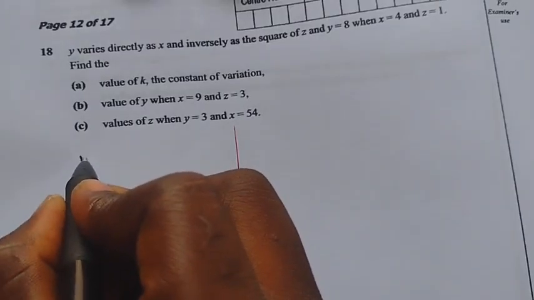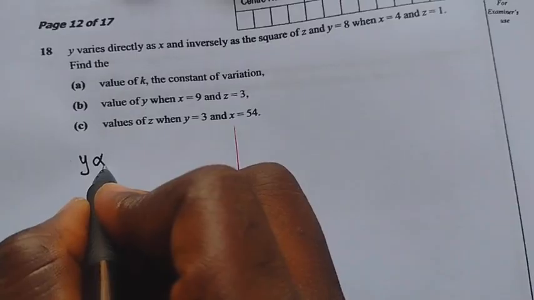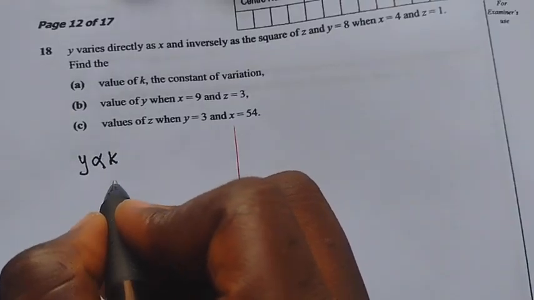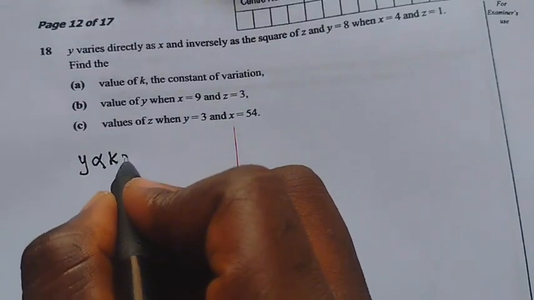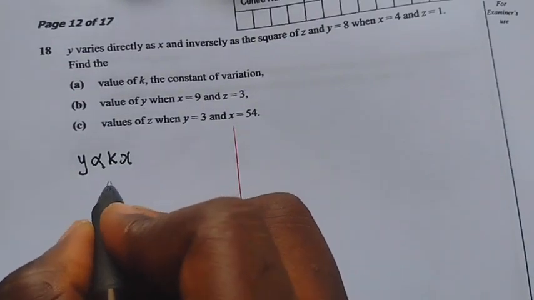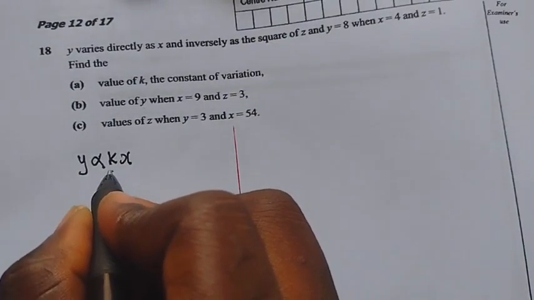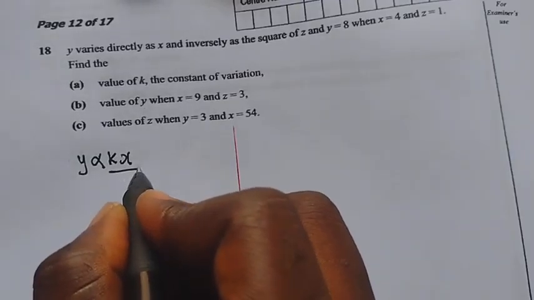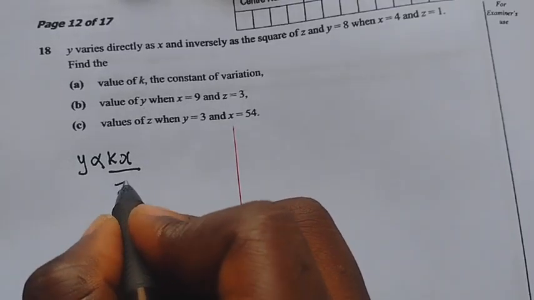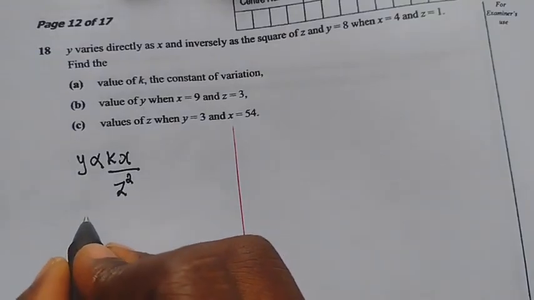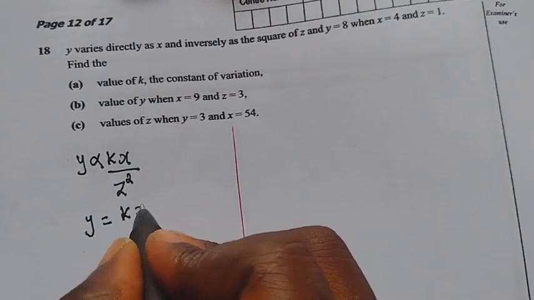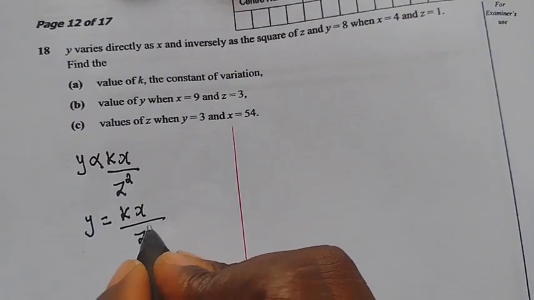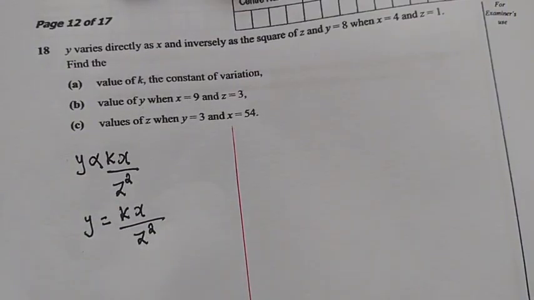You'll say y varies directly, so here we introduce first the k, the constant, varies directly as x, so I'll write x here, and inversely as the square of z. So just say y equal to kx over z squared. This is what you are going to use.